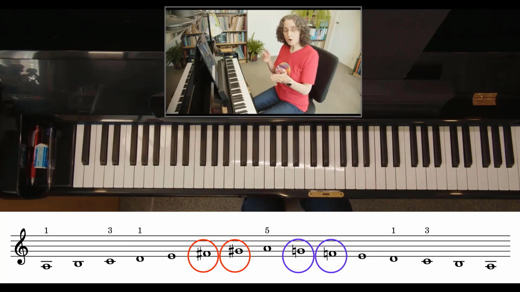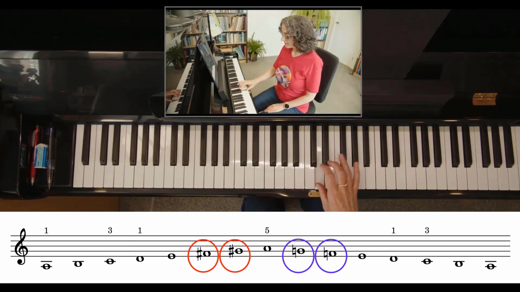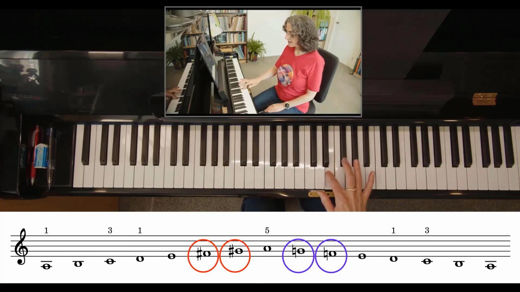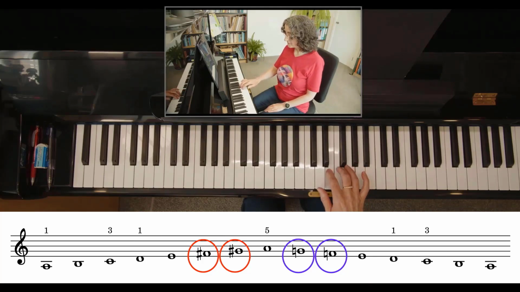So I'll play that whole scale. So here comes raised 6th, raised 7th. Lower them again on the way back down.